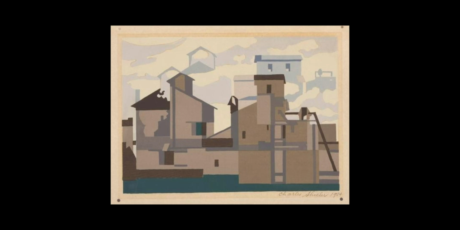Charles Sheeler was an American artist and photographer following World War I. During this time, factories and skyscrapers were being built and becoming part of America's landscape. Artists like Sheeler found beauty in the geometric shapes of the factories and skyscrapers. By painting these structures using geometric forms, Sheeler became part of a new art movement known as Precisionism, the first art movement to be founded in America.